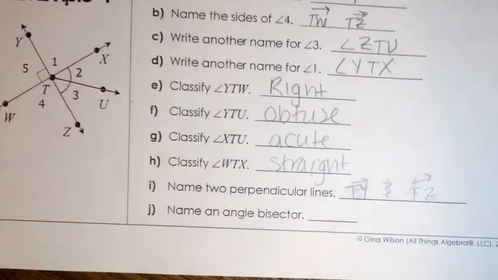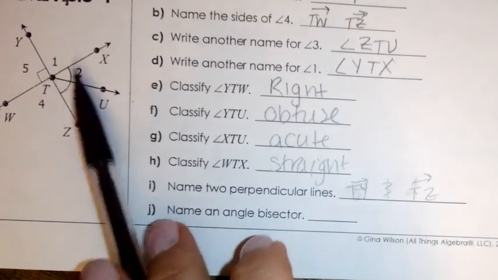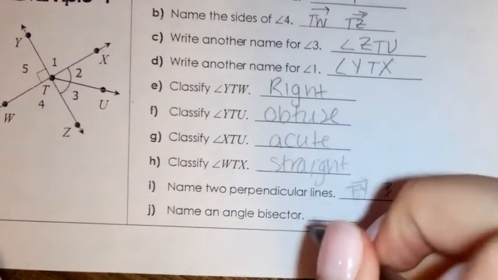And lastly, name an angle bisector, so something that cuts an angle in half. So here are the 2 equal angles, 2 and 3. T, you cut it in half.